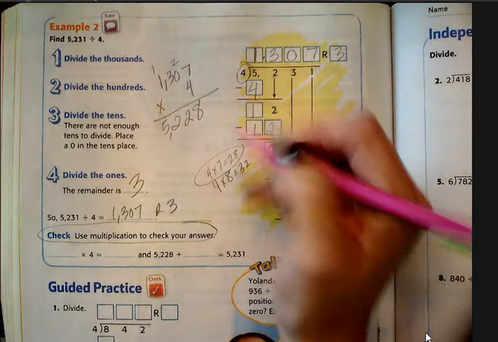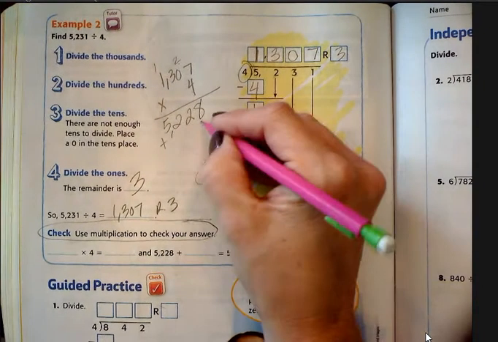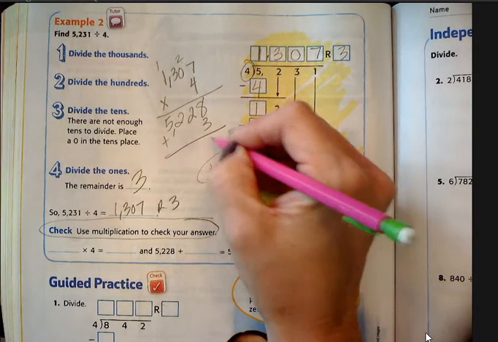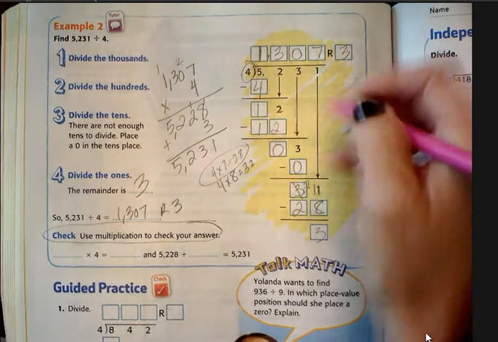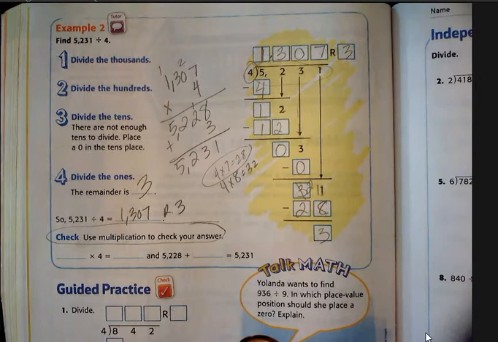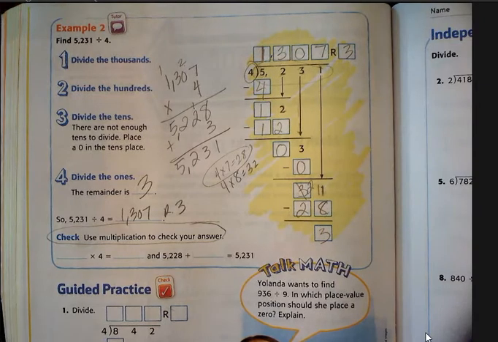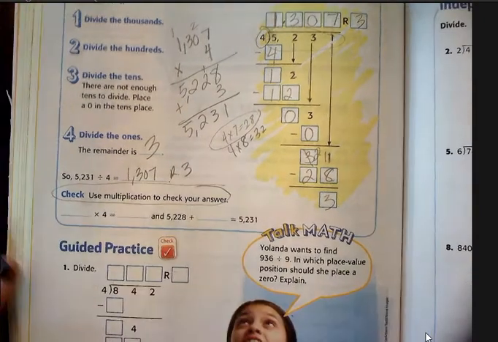And now I have to add my remainder. 8 plus 3 is 11. 3, 2, 5. That should match my dividend. 5,231, 5,231. So we got that one right. We can always check our work for division problems by multiplying it back out.